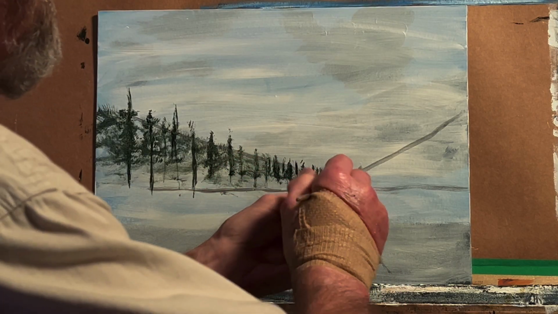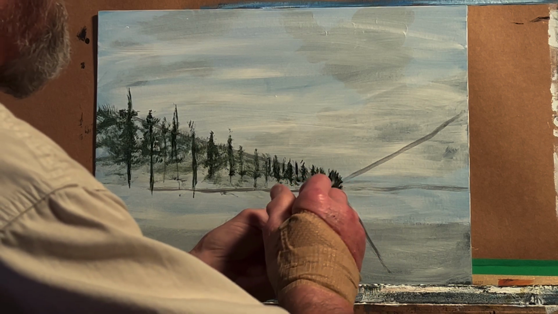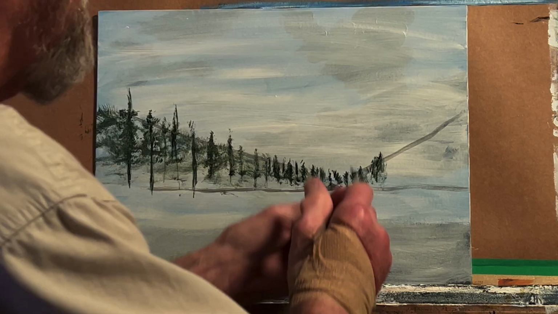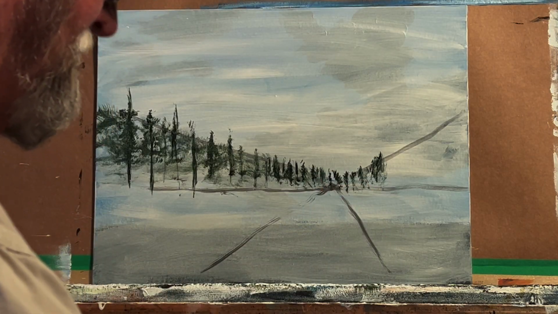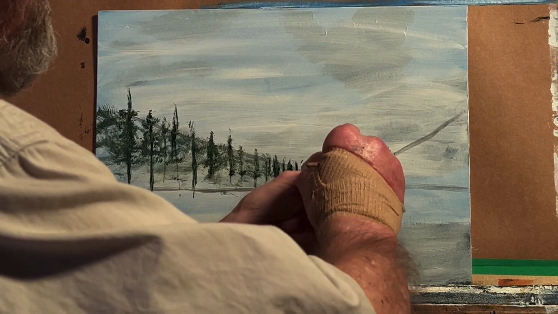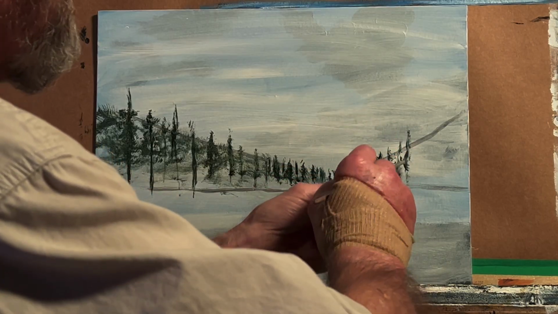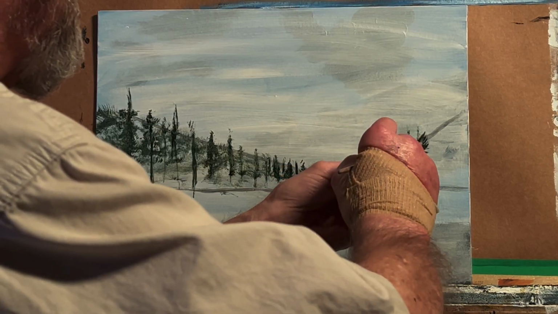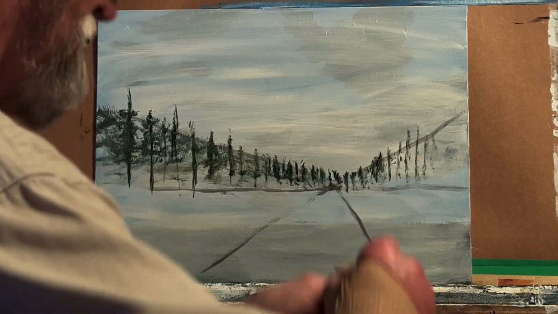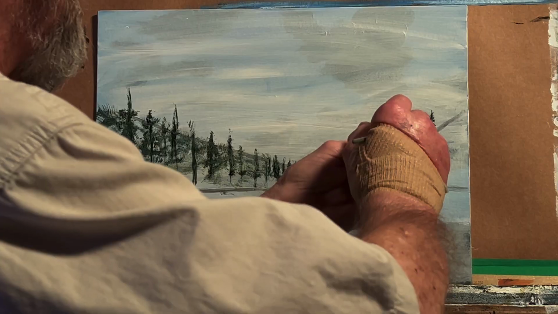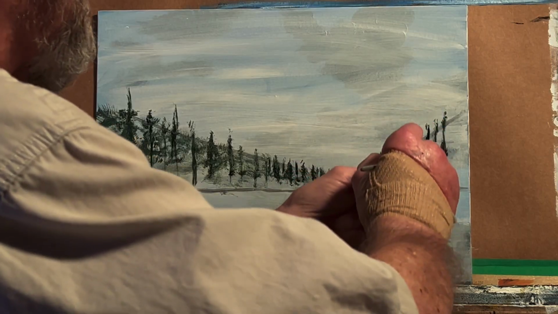And then over here, we're going to do the same thing. And remember, this is just an illustration. It's not going to be a painting to hang on the wall. This is strictly for educational purposes.